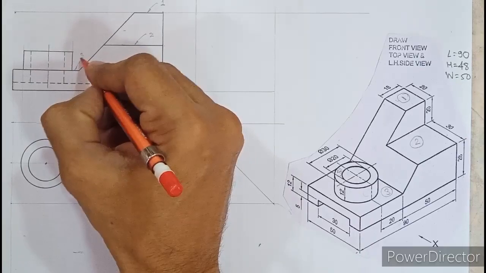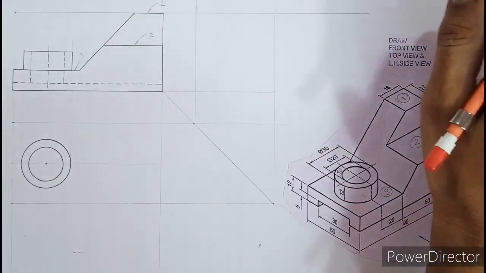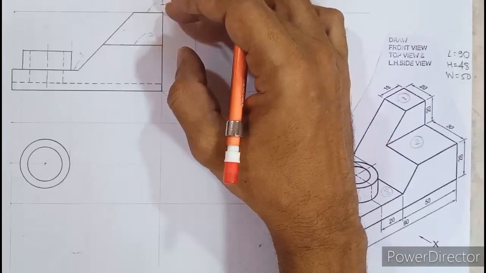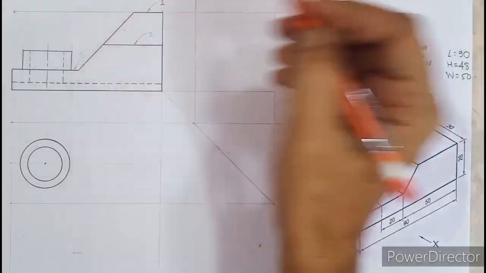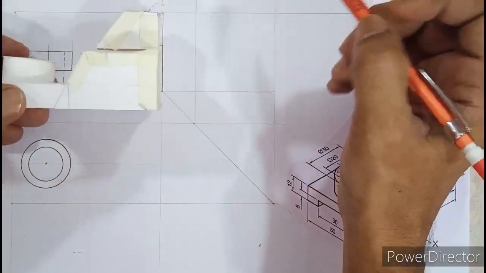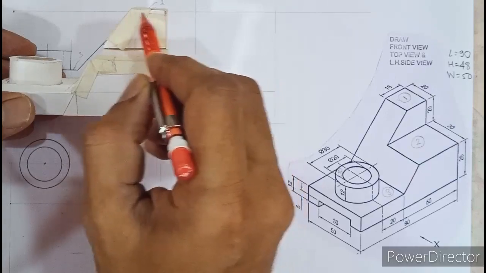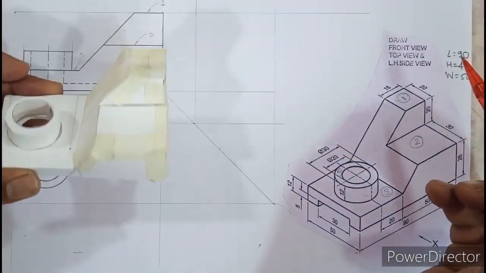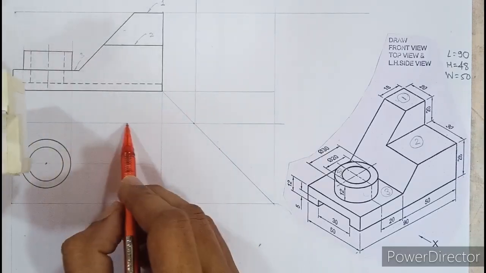In the exam you need not mention 1 to 3. This is just for your understanding. Okay, now as we discussed before, while drawing you need to start one by one. So let us start with surface 1. This surface 1 over here, this is surface 1. When you turn like this, that surface will be seen as a rectangle and it is kept somewhere here.